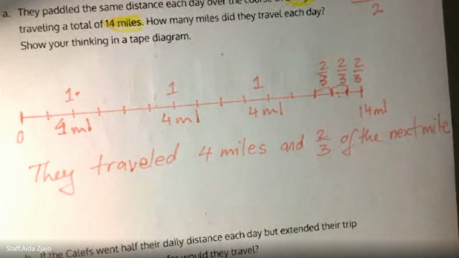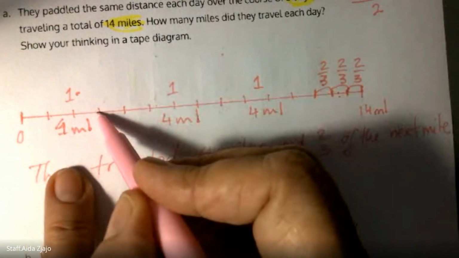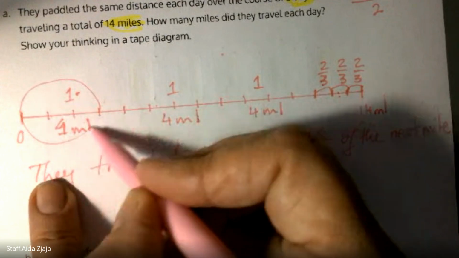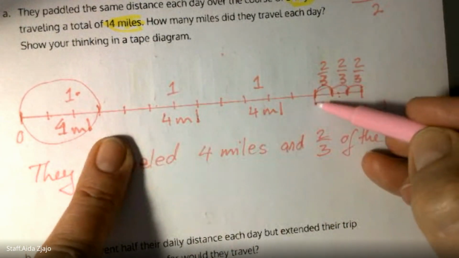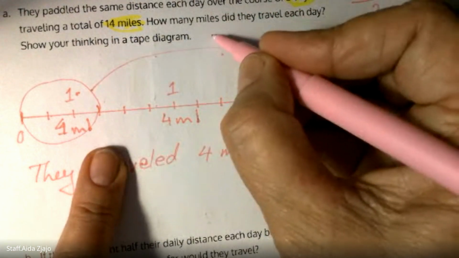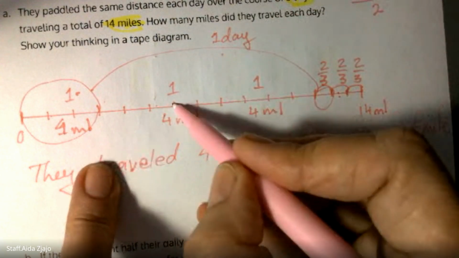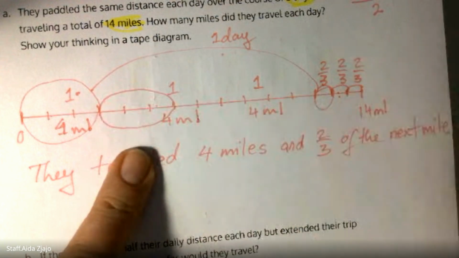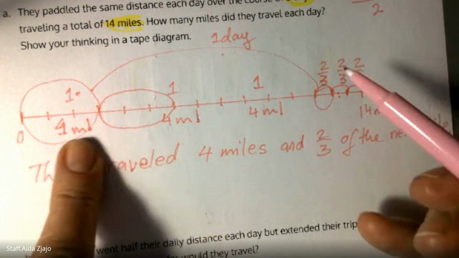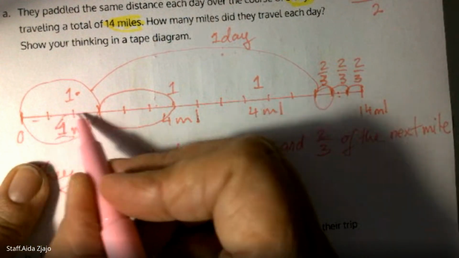So I think this is a part of 1 day. This, the whole mile and the 2/3, that's 1 day. Then this, sorry, I messed up on this. 1, 2, 3, 4.